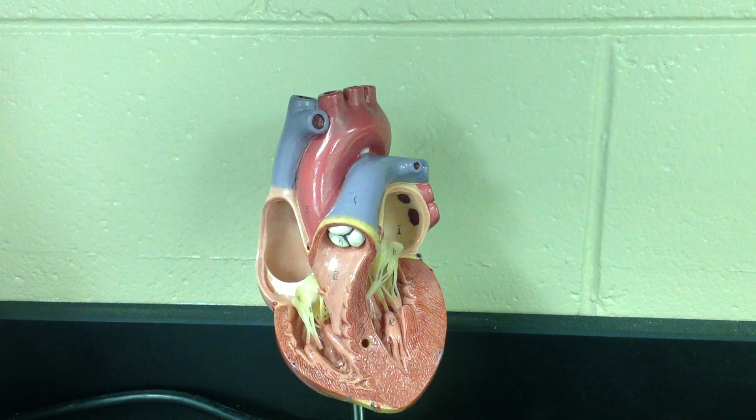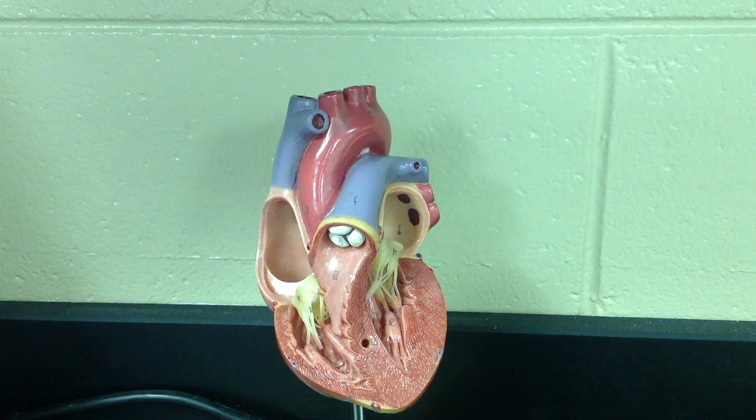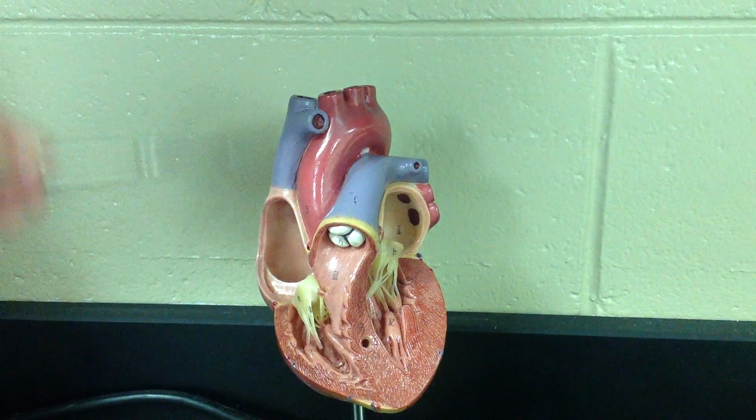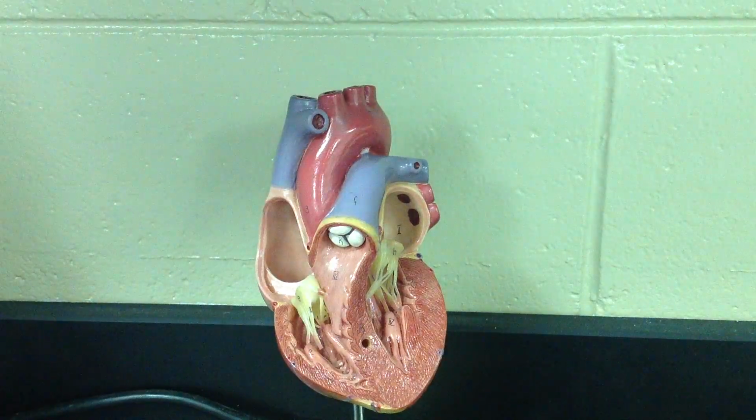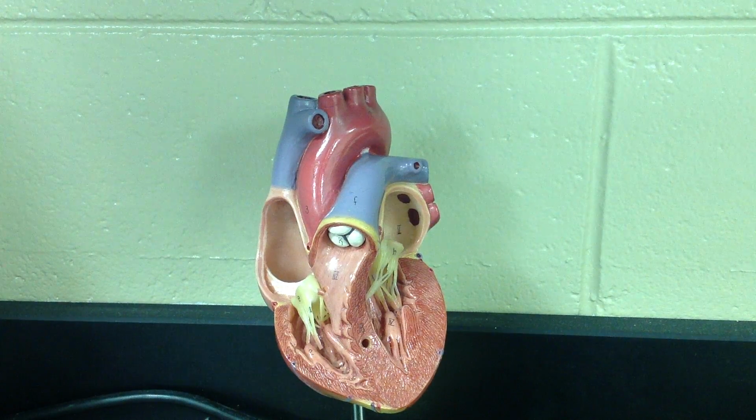In this video, we're going to review the parts of the heart. The heart is made up of 4 chambers. We have 2 upper chambers that are called the atria. Here we have the right atrium and the left atrium, and then the 2 lower chambers are called the ventricles, the right ventricle and the left ventricle.